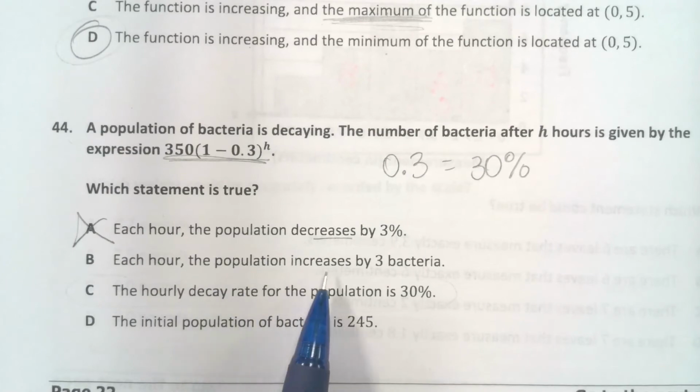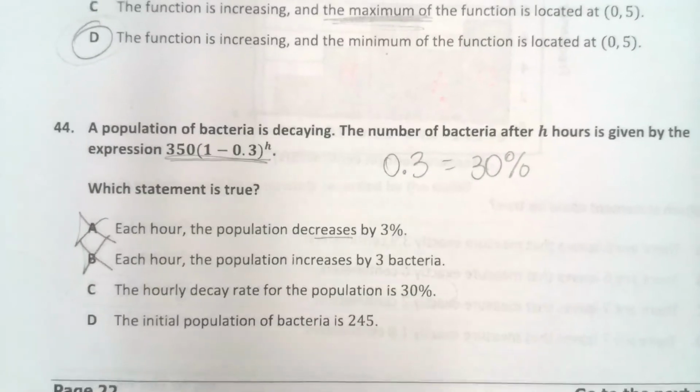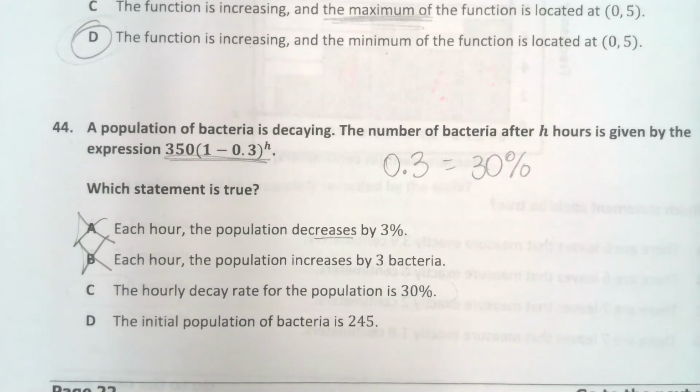Okay, B. Each hour the population increases by 3 bacteria. No, we're dealing with percents. C. The hourly decay rate for the population is 30%.